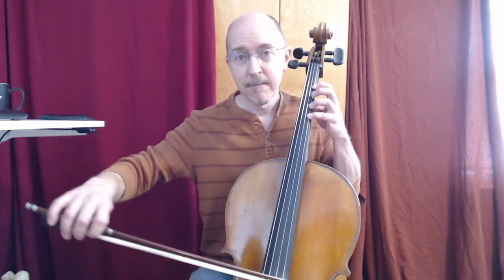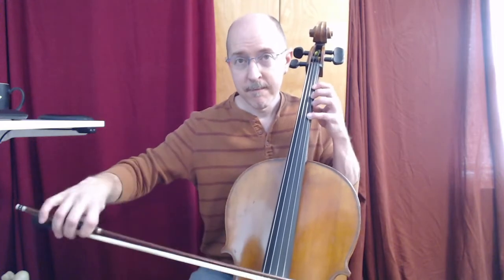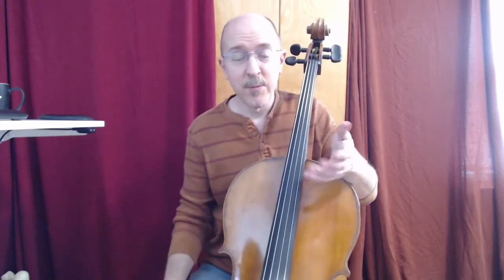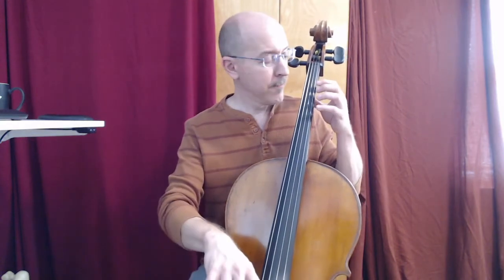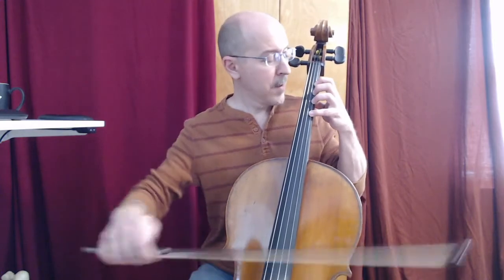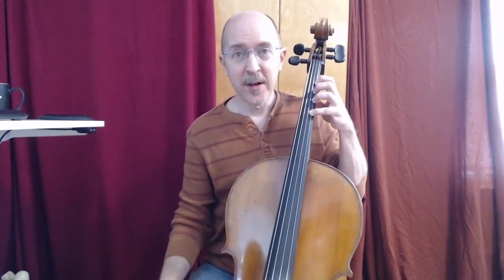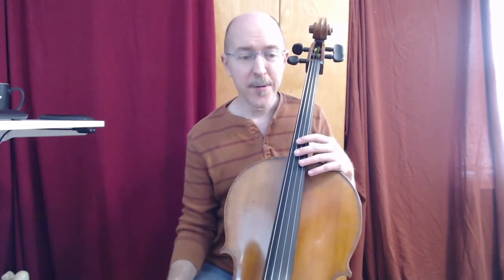I might be playing up with a C sharp and down with a C natural. Right? That would be something we would have very commonly in music, accidentals, where we change from one note to another. So we have to be able to both make the hand position initially, in this case setting up with the lower second finger, but also to make the adjustments. So it's good to practice both.